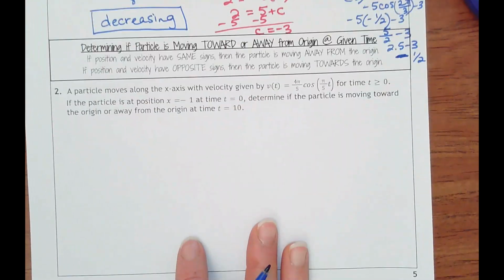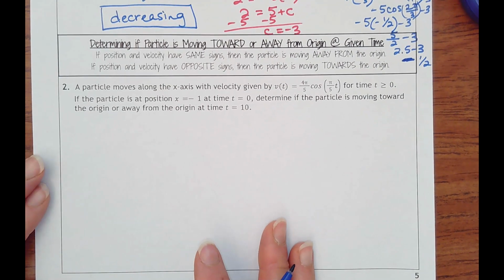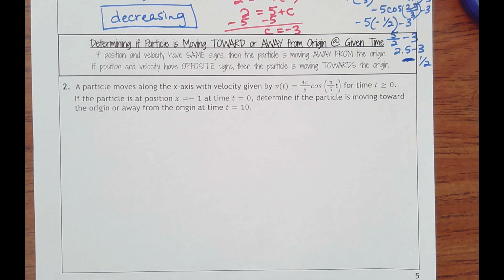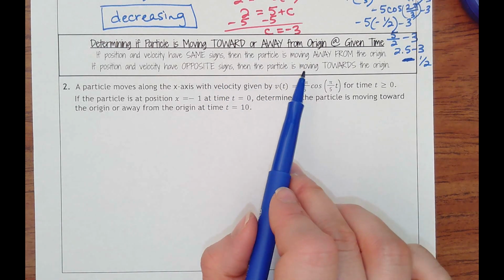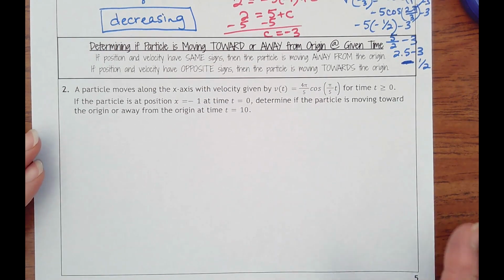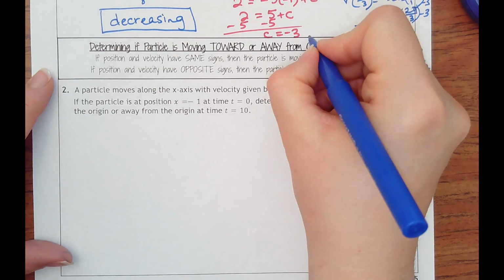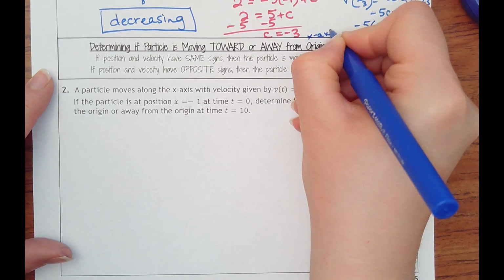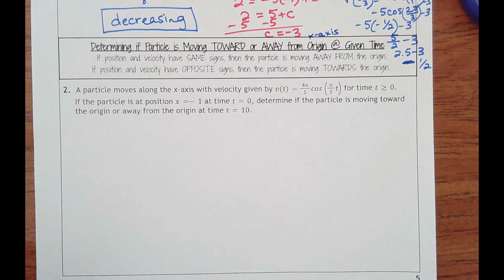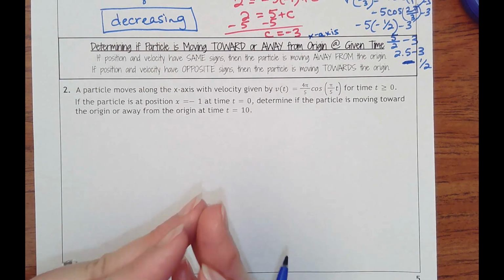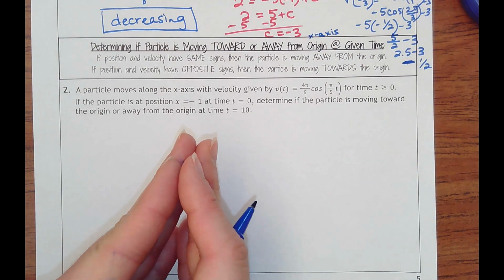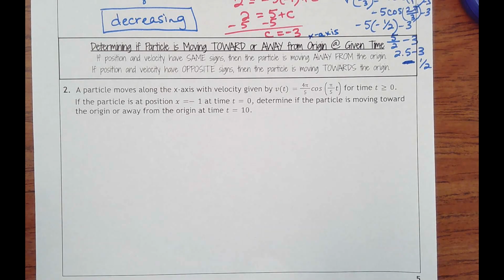All right, number 2, the same exact process, just the wording is different. They're asking you if a particle is moving towards or away from the origin, which to me seems weird. I would think more away or towards the x-axis. I guess because the origin is where, you know, you think of the bunny hopping, where the bunny started and then he went to the right or the left. His origin was a starting point.